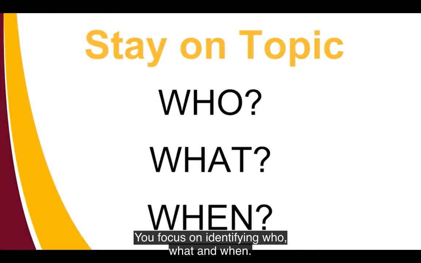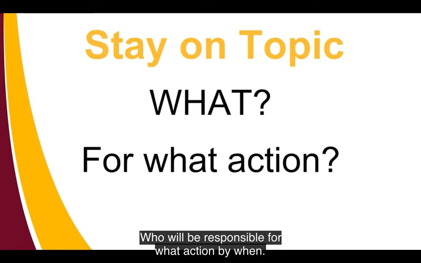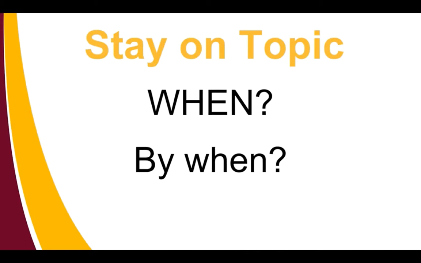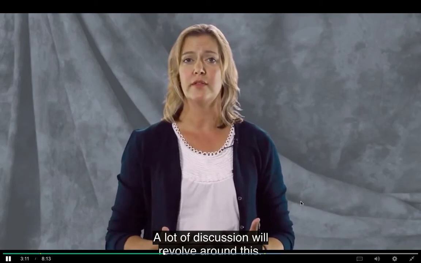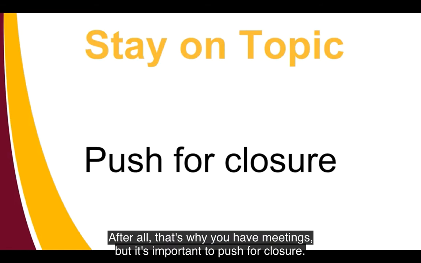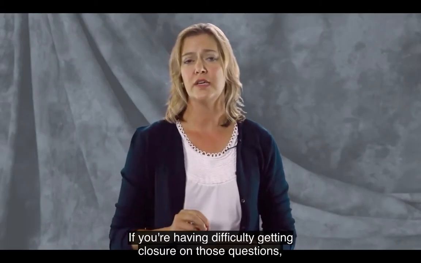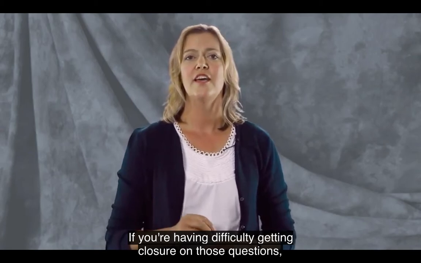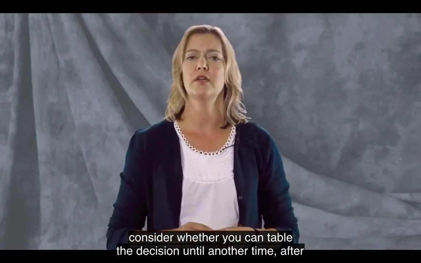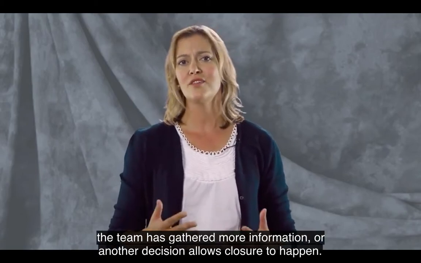You focus on identifying who, what, and when. Who will be responsible for what action by when? A lot of discussion will revolve around this. After all, that's why you have meetings. But it's important to push for closure. Keep the pressure on identifying who, what, when. If you're having difficulty getting closure on those questions, consider whether you can table the decision until another time, after the team has gathered more information or another decision allows closure to happen.